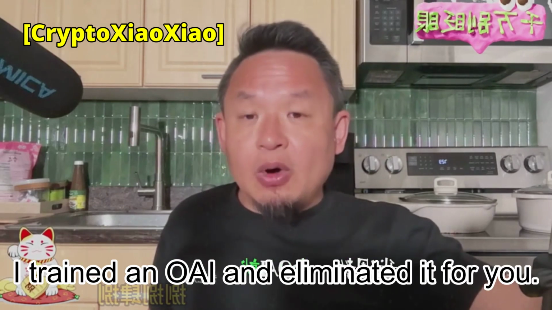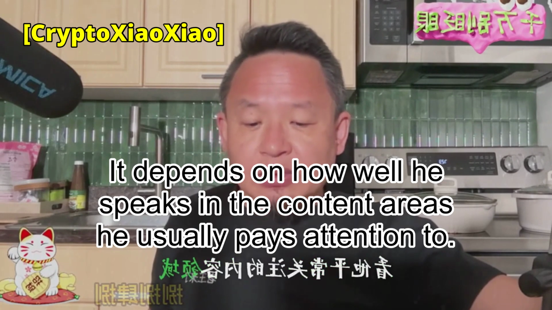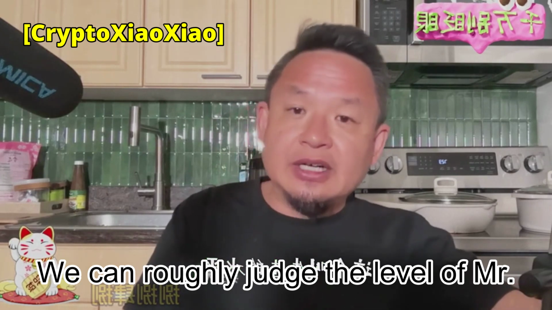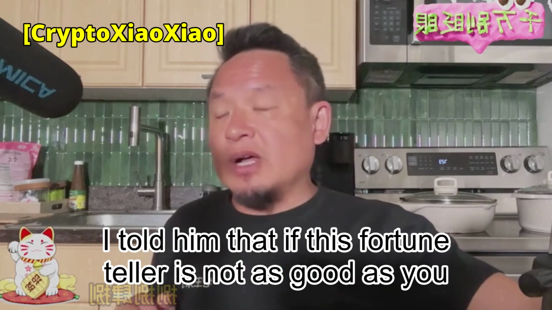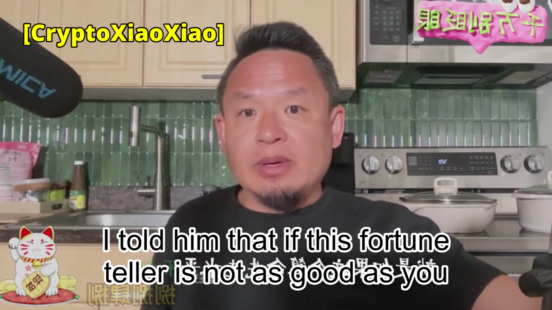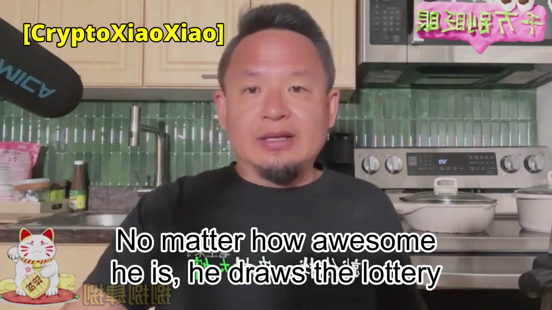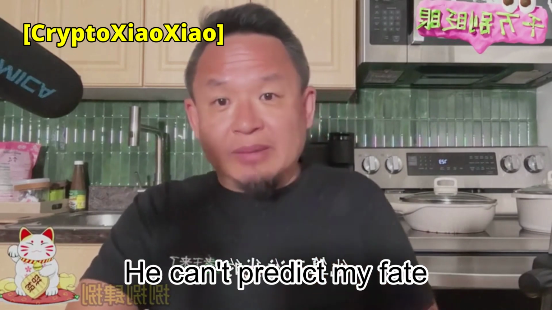I trained an AI and eliminated it for you. It depends on how well he speaks in the content areas he usually pays attention to. We can roughly judge the level of the teacher. I highly agree with this. That's why I told him that if this fortune teller is not as good as you, if he can't figure it out, just find a rural aunt. No matter how awesome he is, if he draws the lottery, he can't predict my fate.